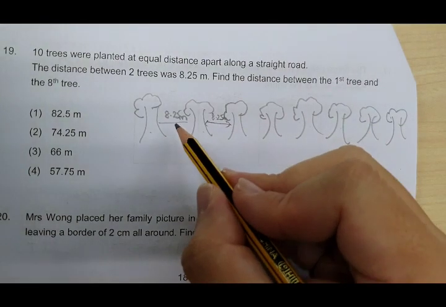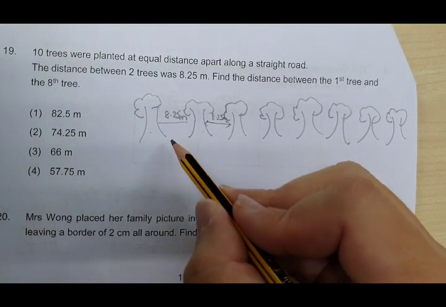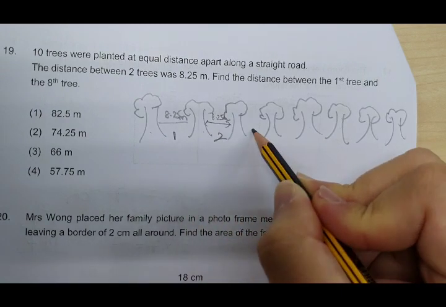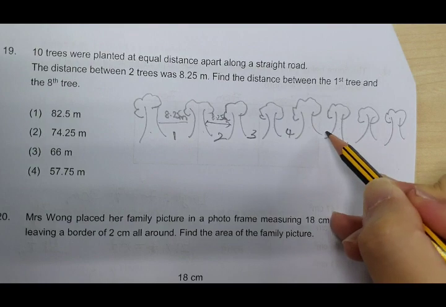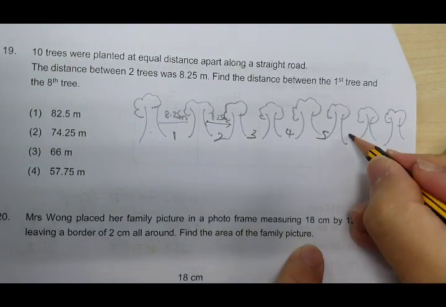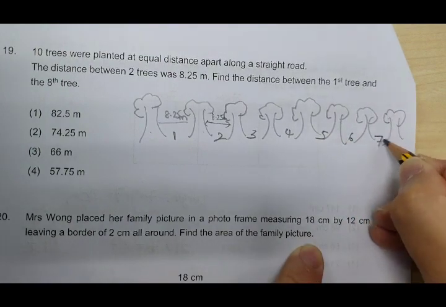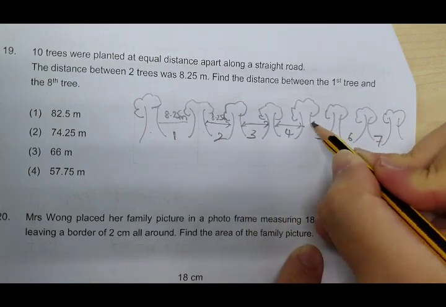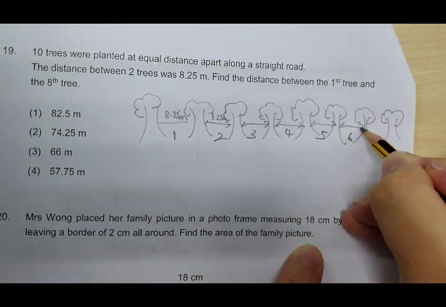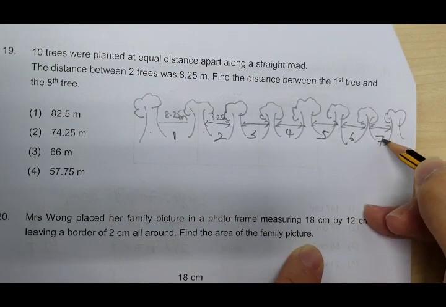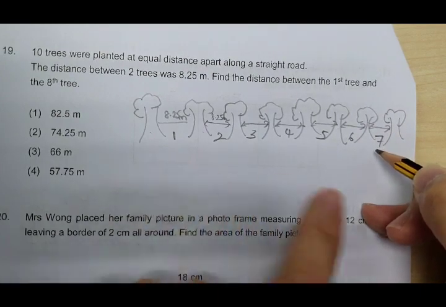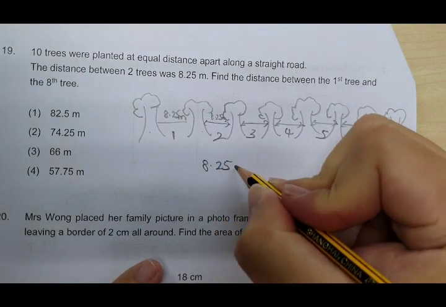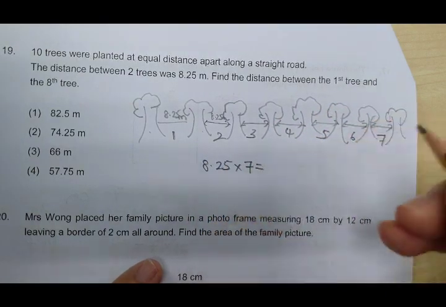So how many 8.25 meters are we talking about here? 1, 2, 3, 4, 5, 6, 7. Alright, and that is the reason why we have 7 gaps here, 8.25 each. So we use 8.25 multiplied by 7.